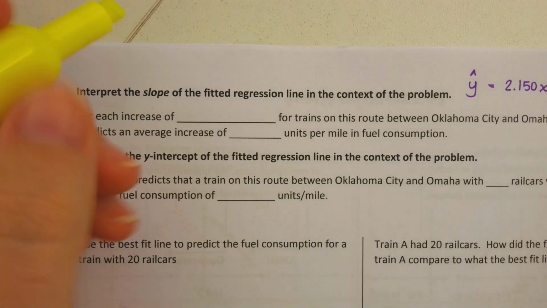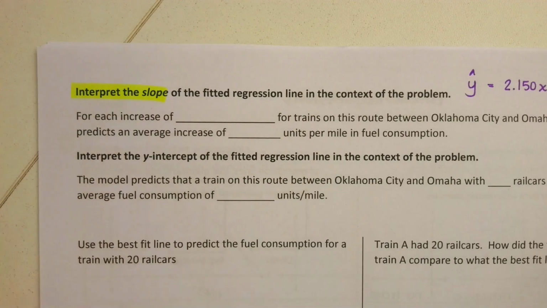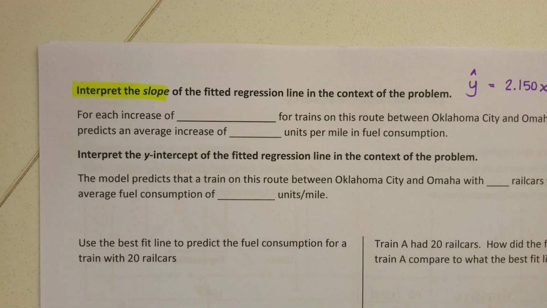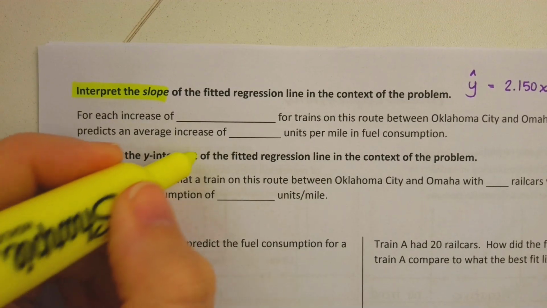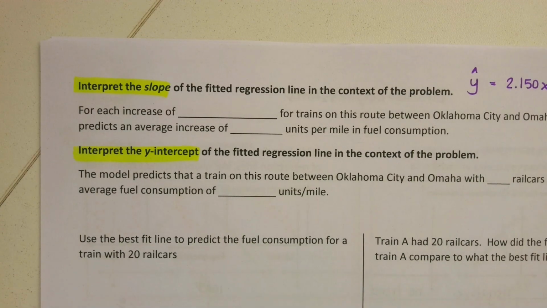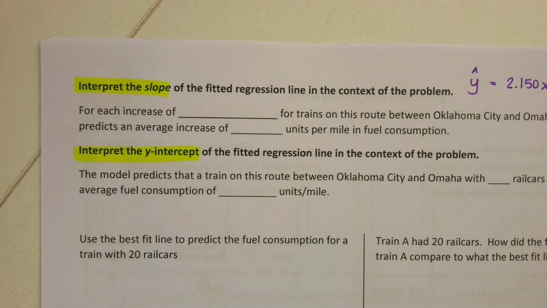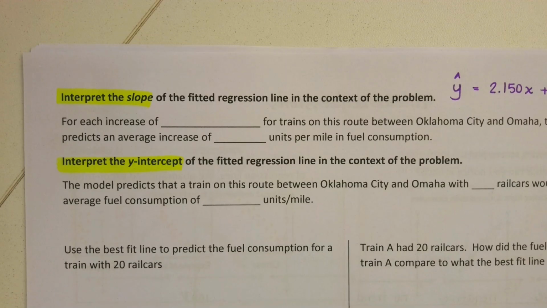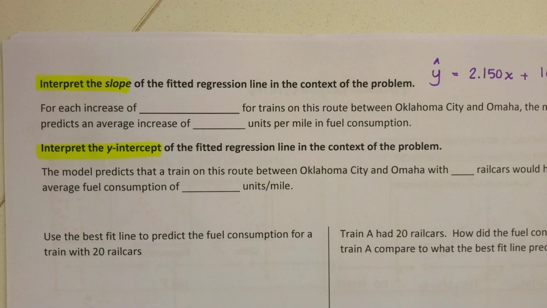So this first one's asking about slope. And then interpret the y-intercept, that would be your 10.677, of the fitted regression line in the context of the problem. These sentence stems are what you'll have to write fully by yourself in AP Stats. I've given you the stems so you can fill in the blanks, but this is what they fully expect to see. You have to memorize how to write it. So let's read what it says, and then I'll have you talk about it in your tables, what you think should go in those blanks.